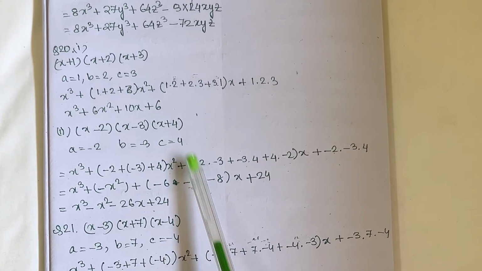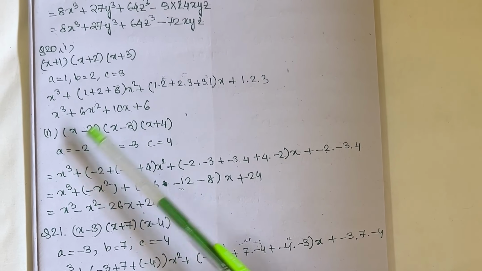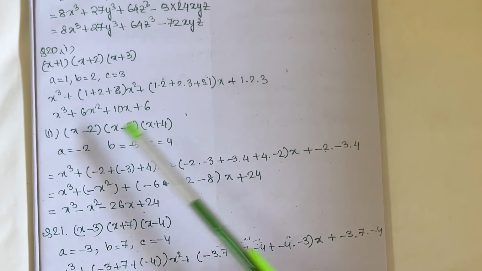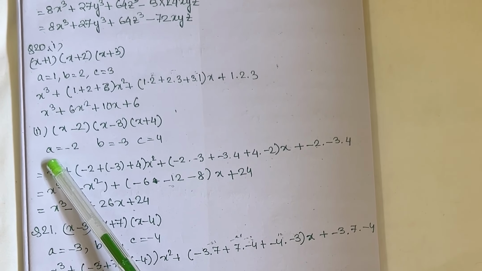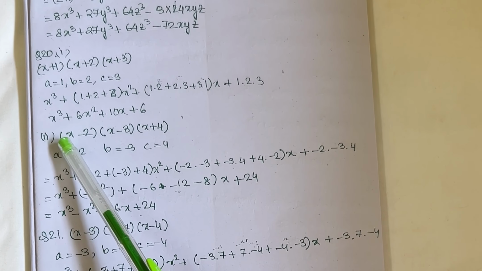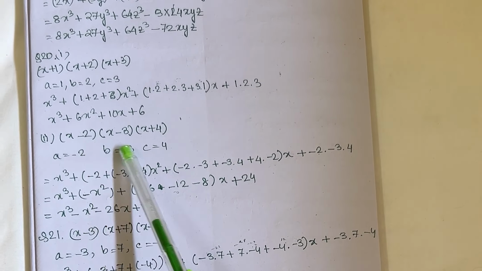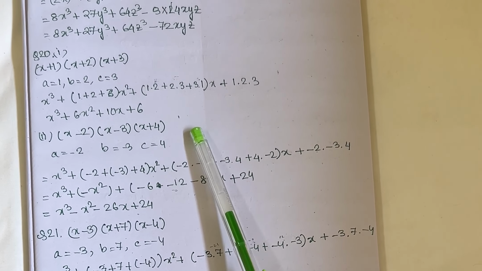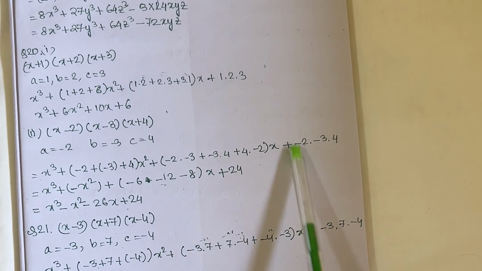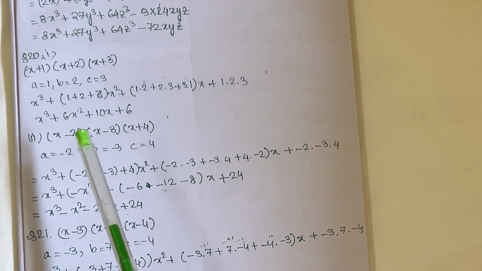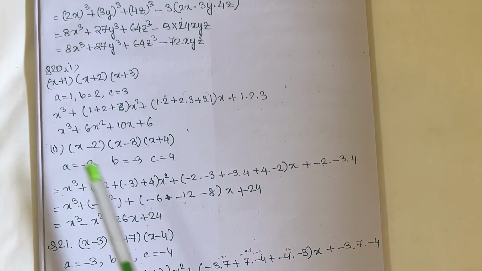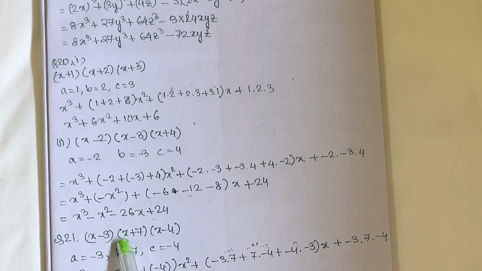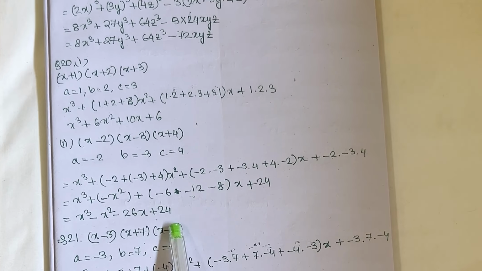But in case of part 2, here we see that it is in minus format. 2 of the multiplications are in minus format. No worries. Fine, we are just going to take a as minus 2. So it becomes (x plus minus 2), (x plus minus 3), (x plus 4). So the formula as it is given, we are just going to substitute it and get our answer, that becomes x cube minus x square minus 26x plus 24.